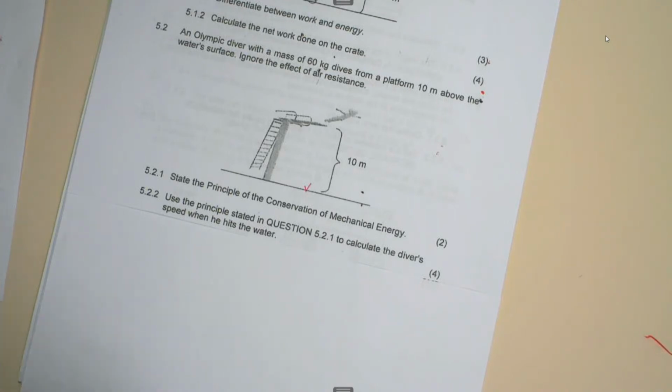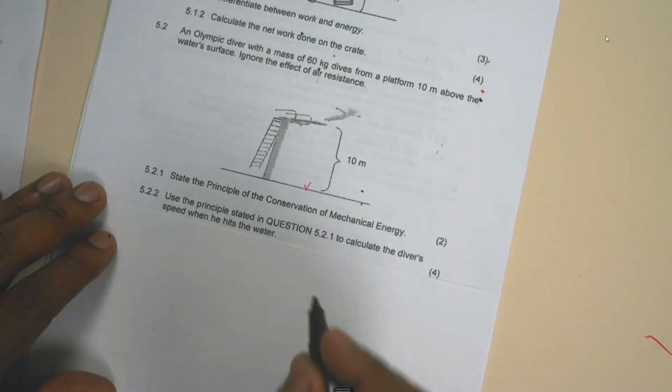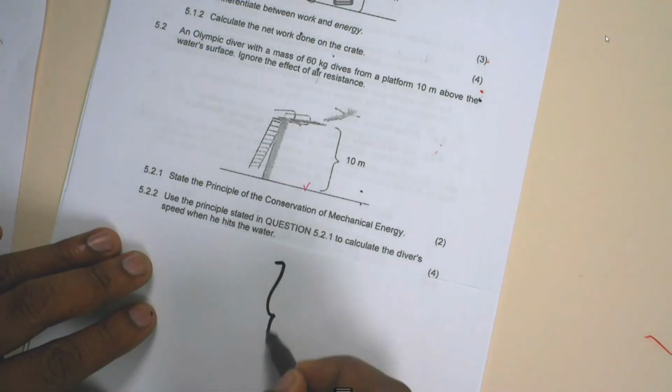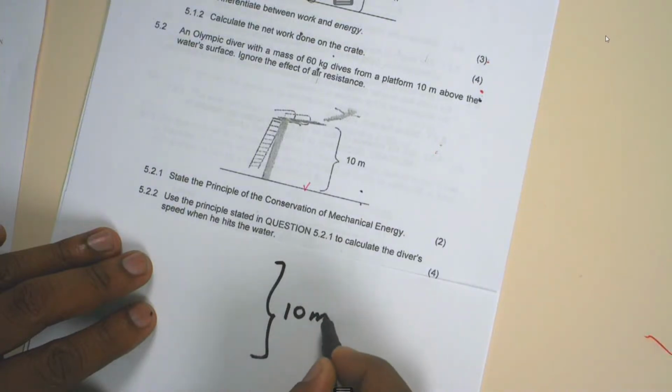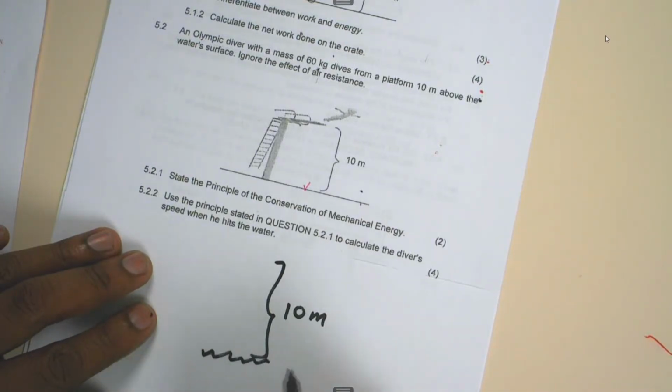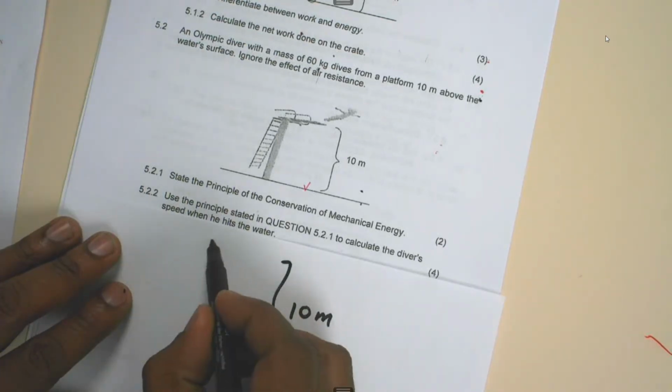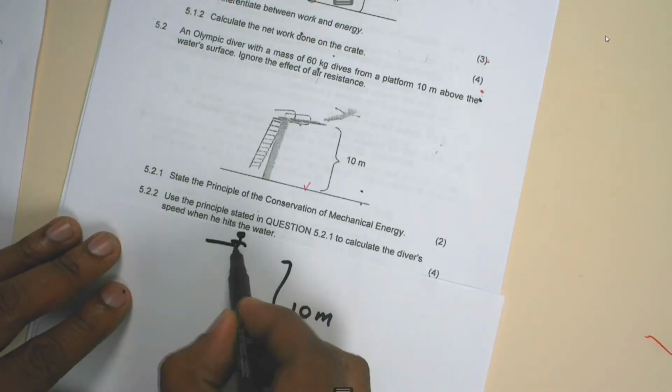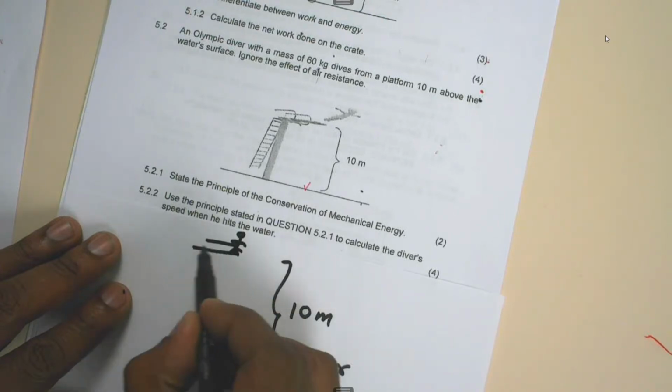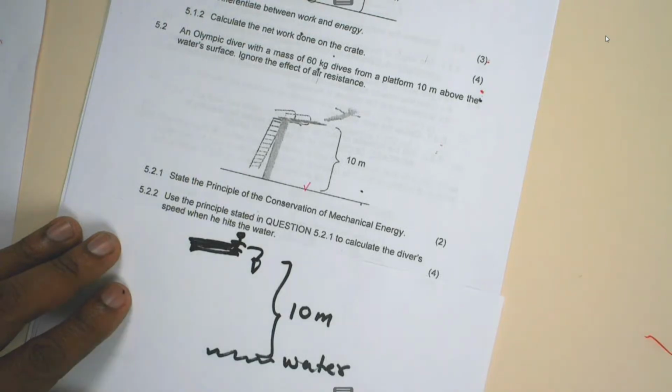Fine. I have the 10 meters, and then I have my water here. And then I have the diver somewhere here at the top. It's about to come down.